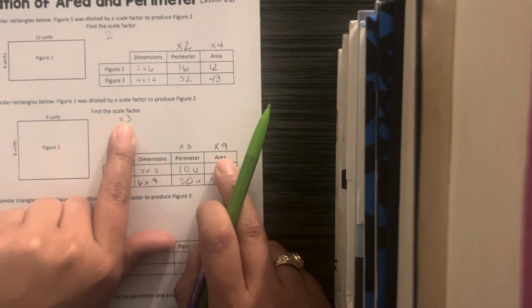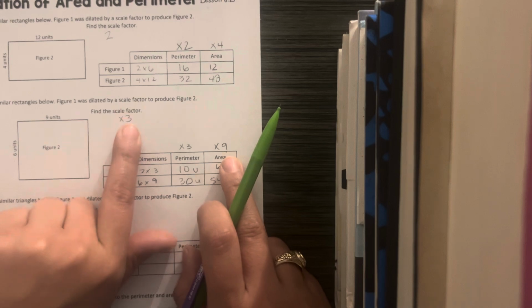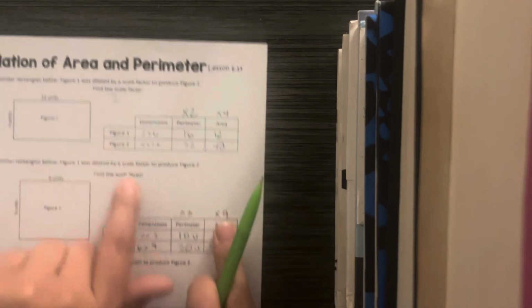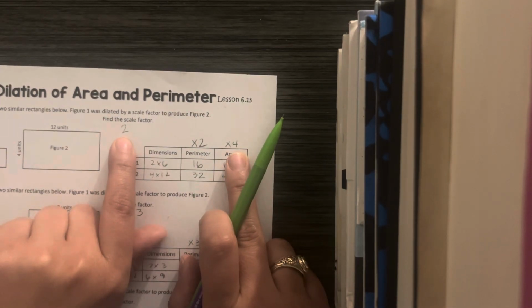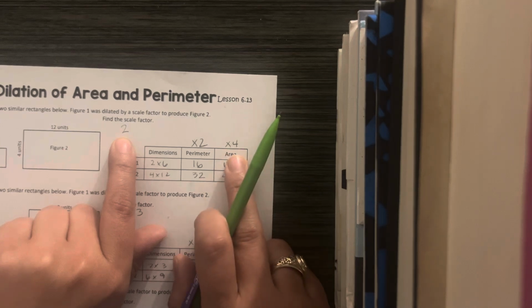Versus, what could I do to the scale factor to get 9? What did they do to the scale factor to get 9? Same thing here. What did they do to the scale factor to get 4? Let's see if we can keep going and find another pattern.